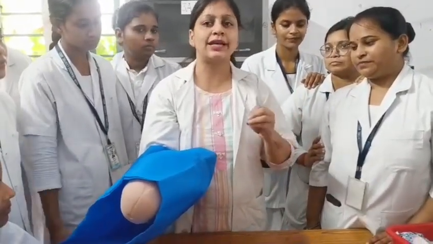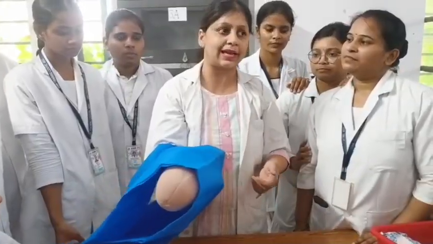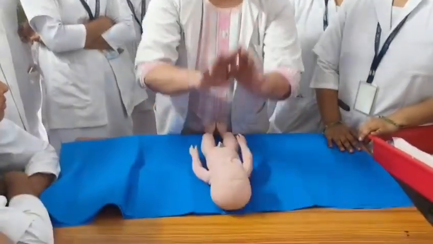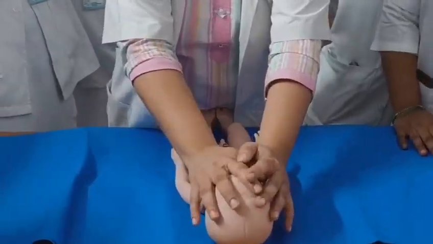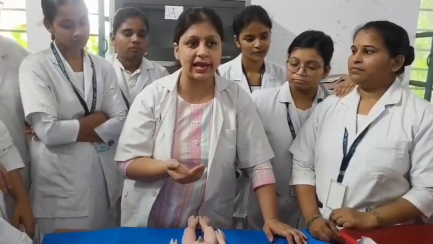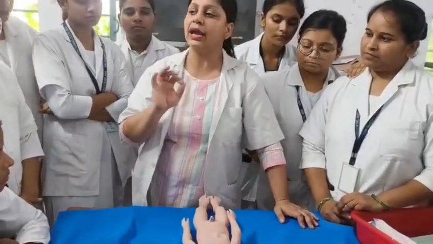Just after that, remove the wet towel, wrap the baby in a warm dry cloth and place the baby on the mother's abdomen for skin to skin contact. Place the baby on the mother's chest for skin to skin contact, and at the time of giving skin to skin contact, breastfeeding is also recommended as soon as possible, immediately after the birth. This helps with bonding and breastfeeding initiation, and it also prevents hypothermia if we give skin to skin contact just after the birth.